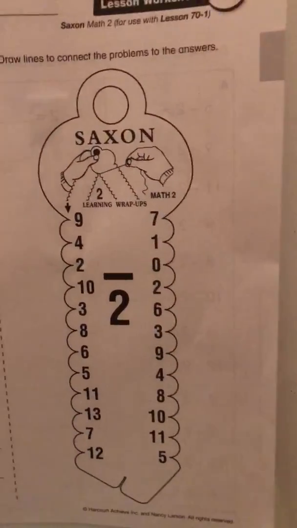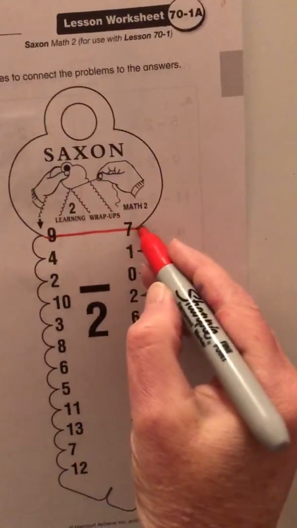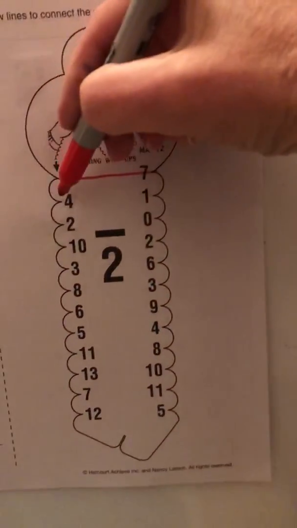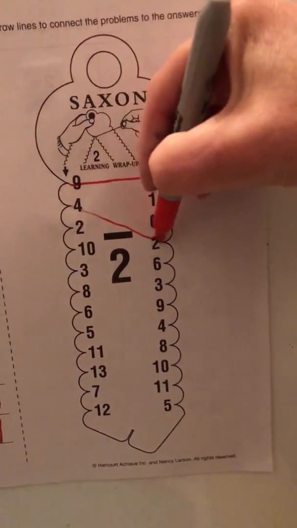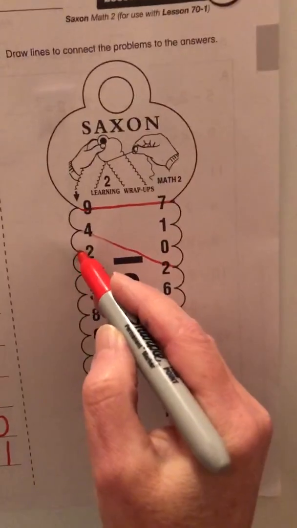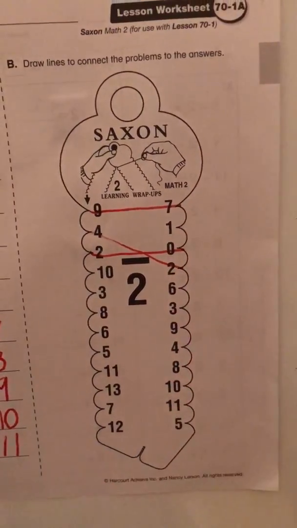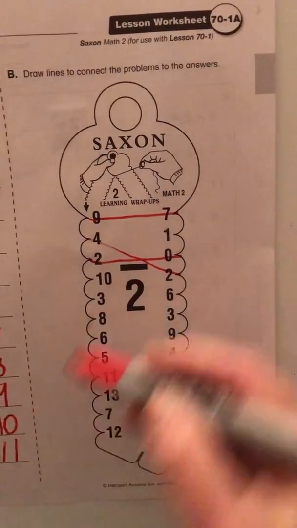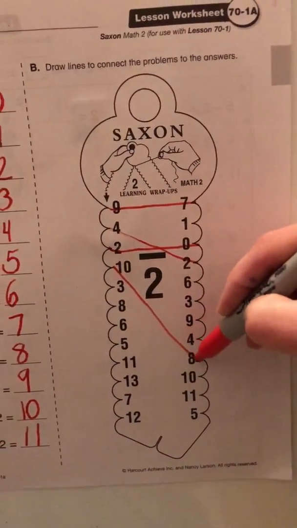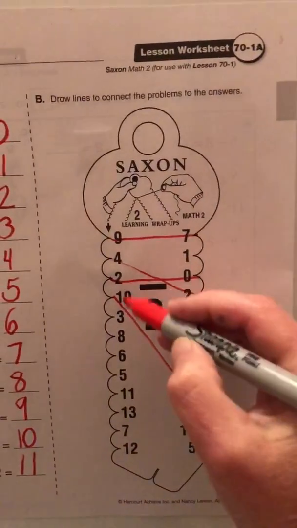So 9 minus 2, what is 9 minus 2? It is 7. You'll go straight across. 4 minus 2 equals 2. 2 minus 2 equals 0. You'll go straight across again. 10 minus 2 equals 8, all the way down there. 3 minus 2 equals 1.